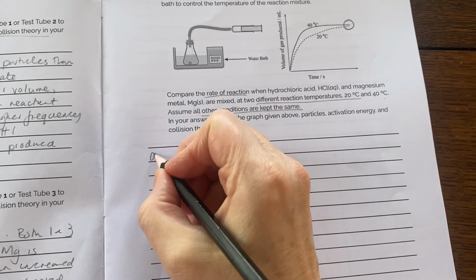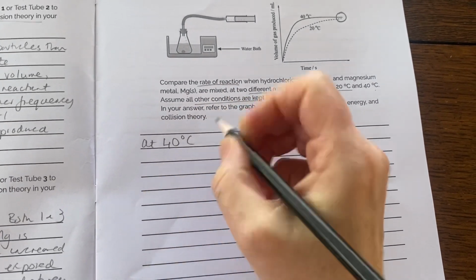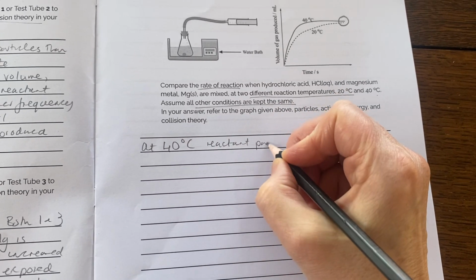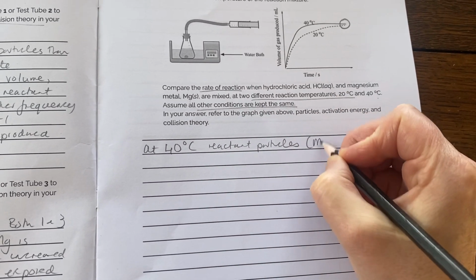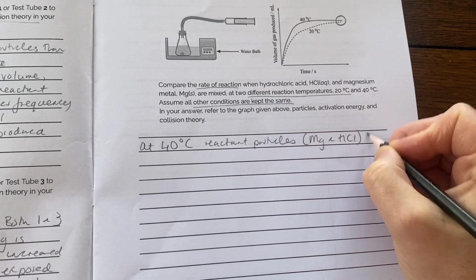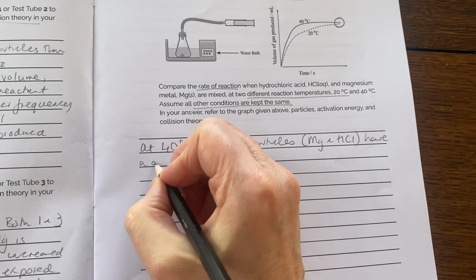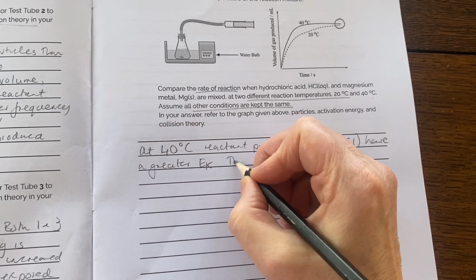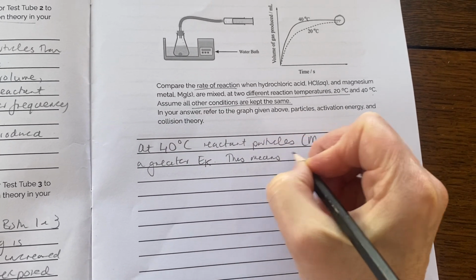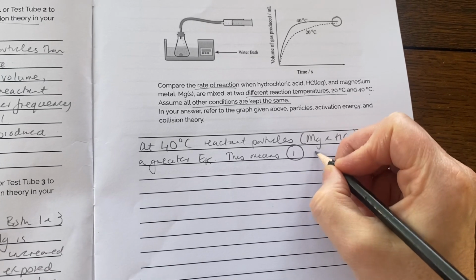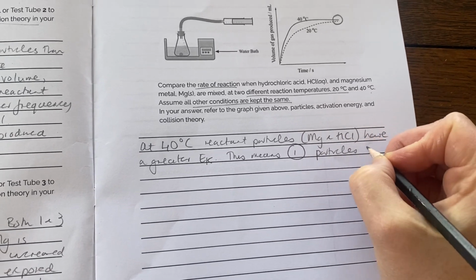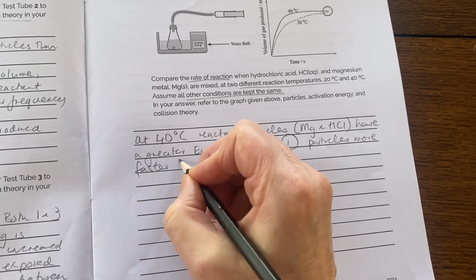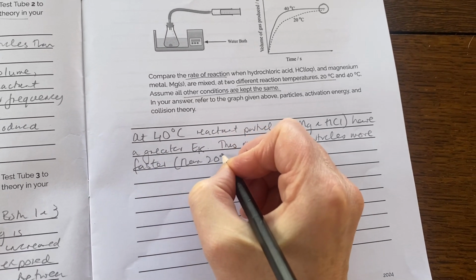Okay, so at 40 degrees, reactant particles, so Mg and HCl, have a greater kinetic energy. This means, 1, particles move faster than at 20 degrees.